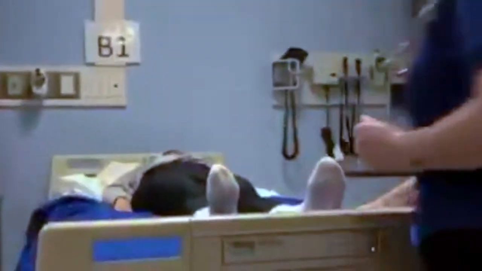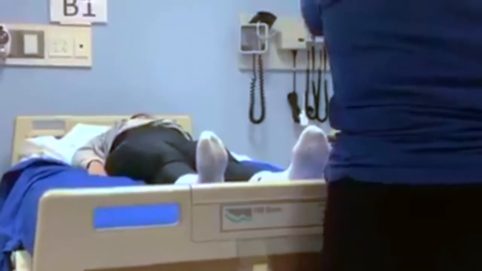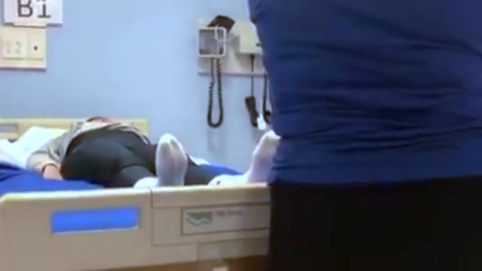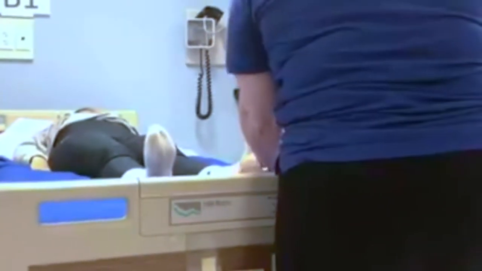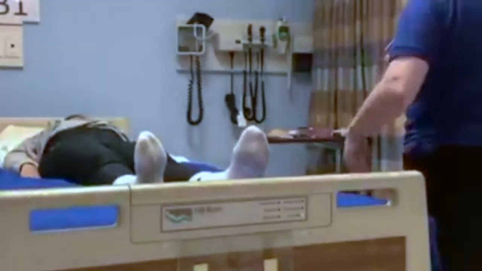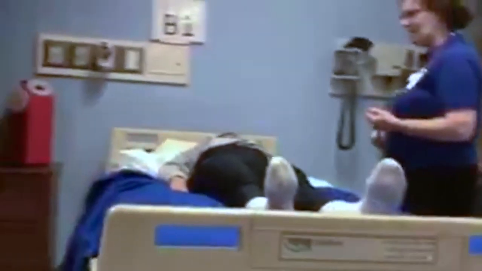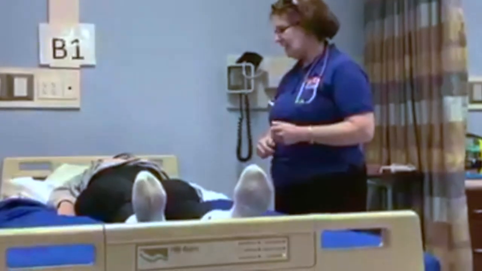I've got her right here. So I'm going to go along the plantar surface of her foot, bring it up and around the outside and bring it around, and her toes should normally plantar flex, not dorsiflex. It should be plantar flexion. Sometimes I'll do it with my fingers, if you don't have a reflex hammer handy.